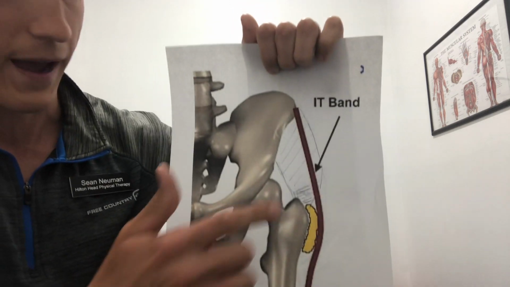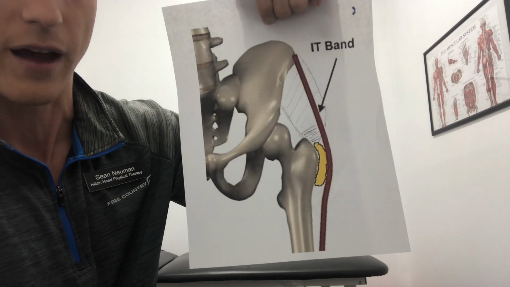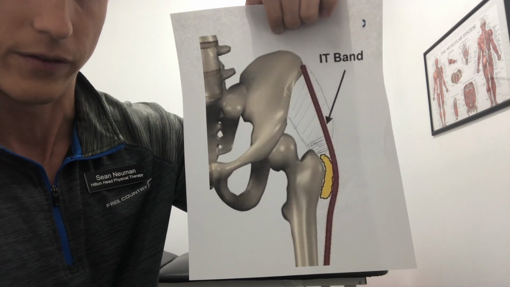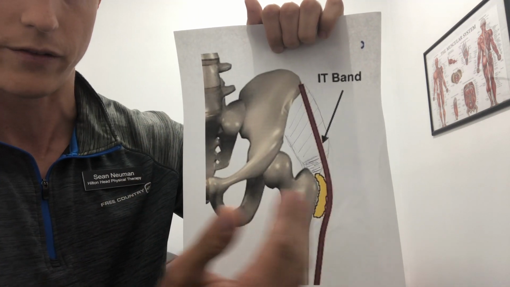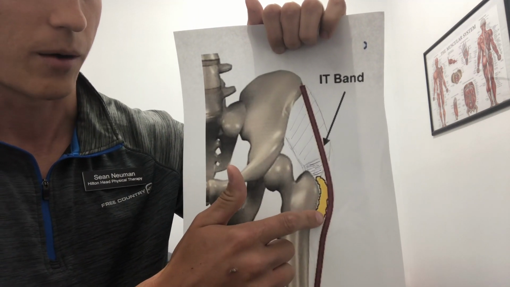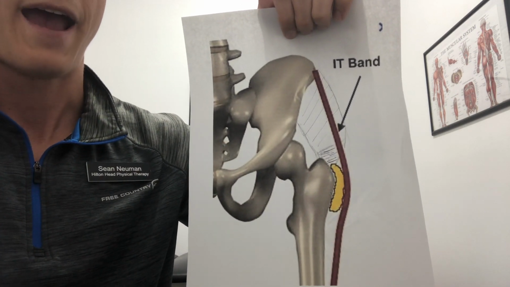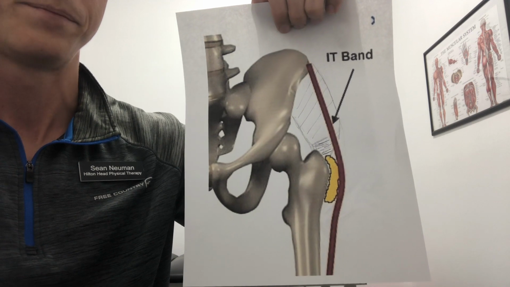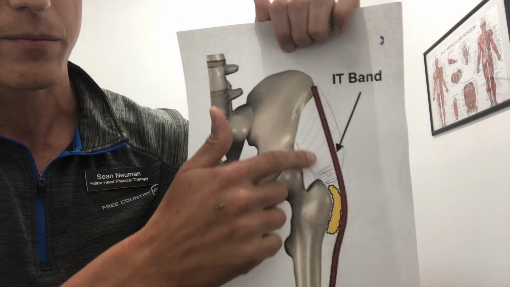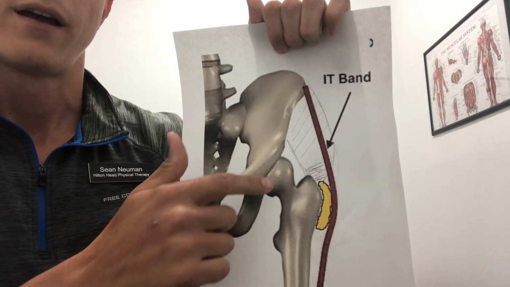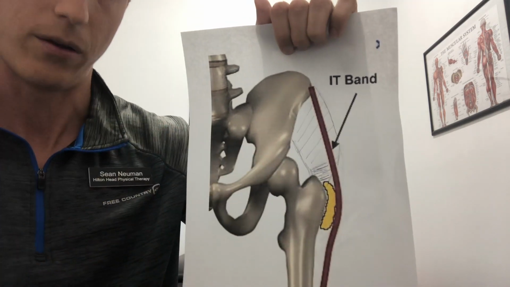This iliotibial band goes down the entire length of the femur and actually attaches onto the lower leg bone of the tibia, okay? Now, when this IT band gets really, really tight, it can cause this compression on this fluid-filled sac, okay, this BURSA, and that can cause that pain and inflammation and difficulty with walking. Another thing is if this muscle gets really, really tight, that can also cause that rubbing and that friction on that bursitis or that BURSA as well, okay?